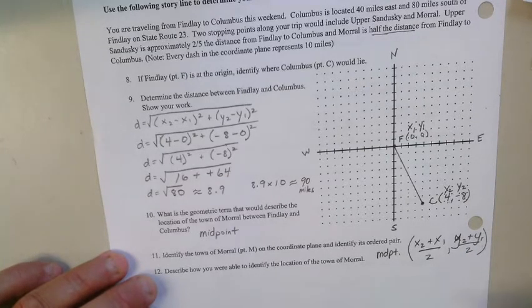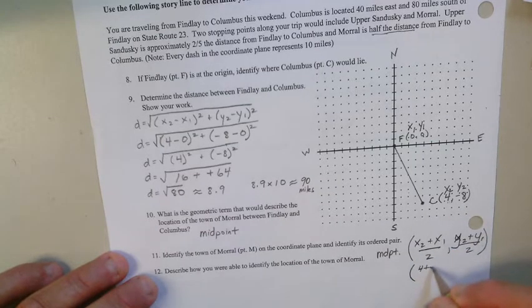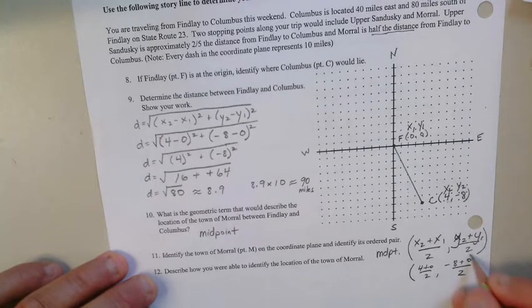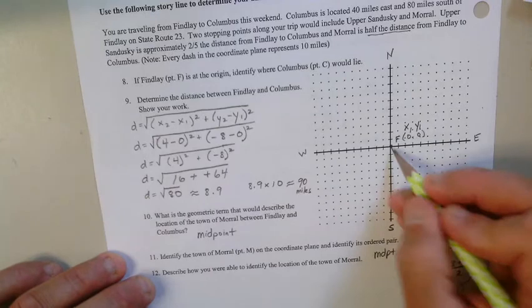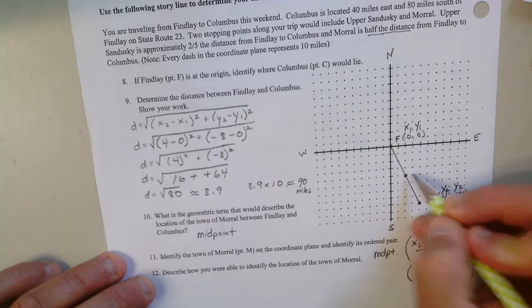Okay, and so as I plug these in, we end up with this: 4 plus 0 over 2, and then -8 plus 0 over 2. So this ends up being 4 divided by 2, which is 2. -8 divided by 2 is -4. Okay, so we have 2, 1, 2, 3, 4. That is Morrill.